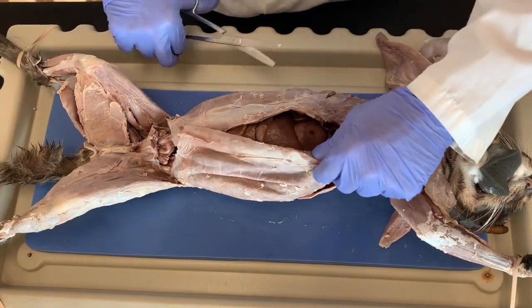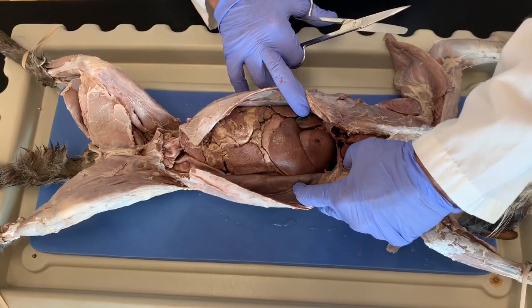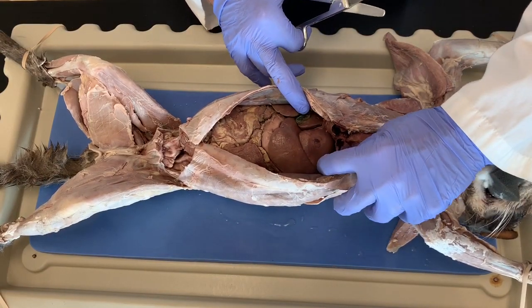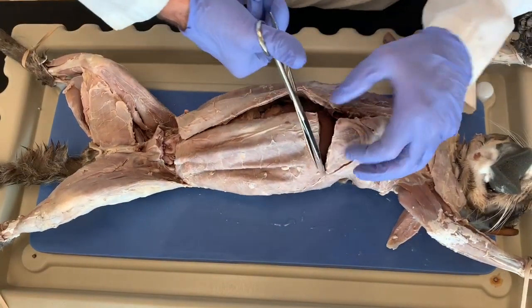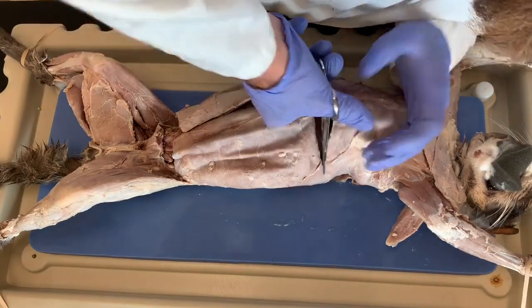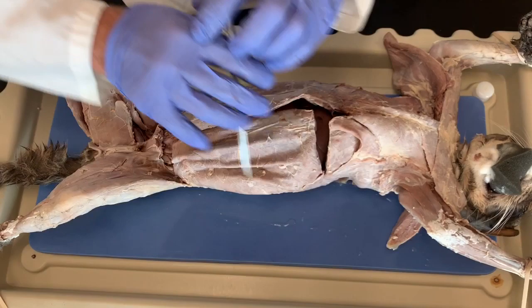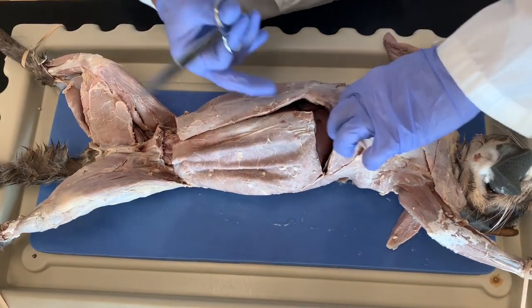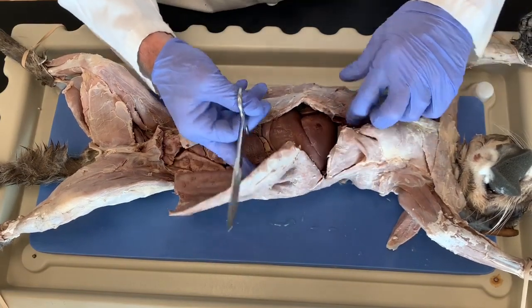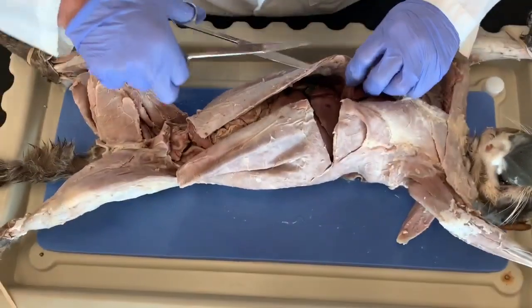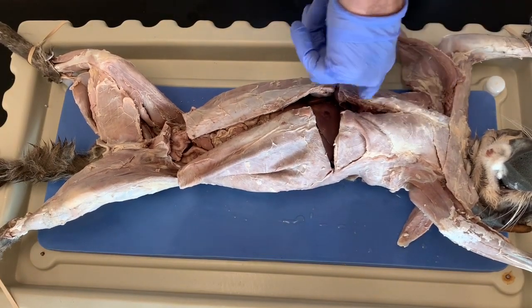Okay. So what you're seeing right on this very edge is the diaphragm. So I want to go right below the diaphragm, and I'm going to do a lateral cut across the body from the diaphragm all the way down to the side through some of the ribs. There we go. And then find the diaphragm. Again, the diaphragm here separates the abdominal cavities from the thoracic cavities.